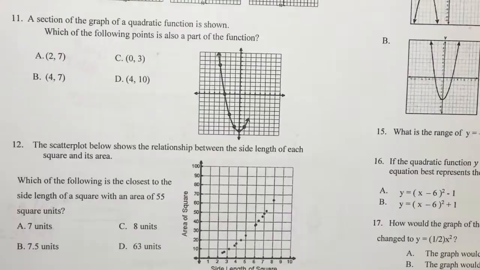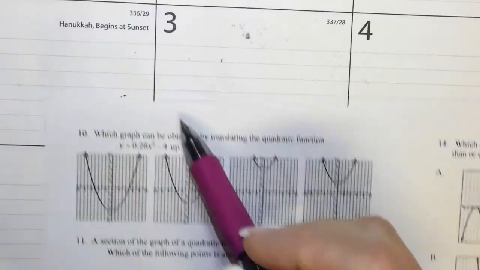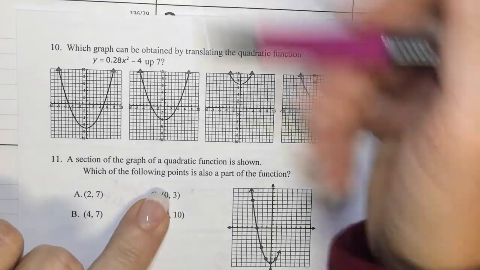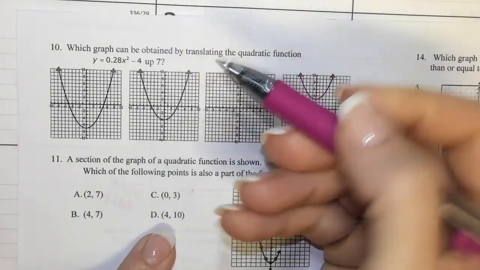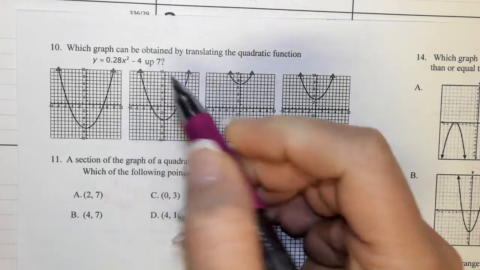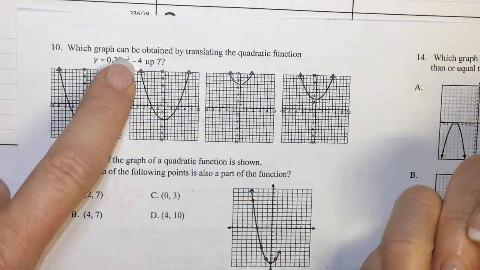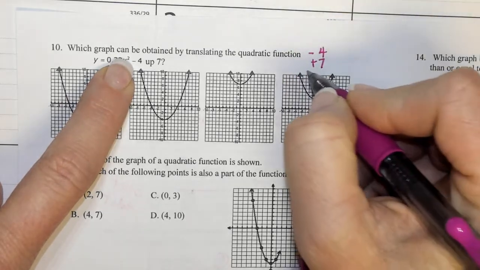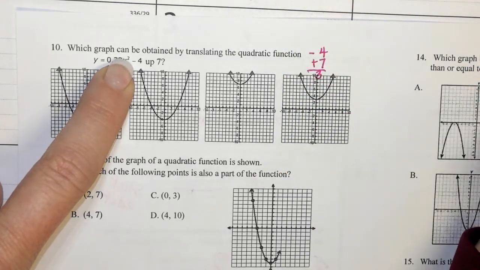All right, on the back side. Number 10. Which graph can be obtained by translating the quadratic function y equals 0.28x squared minus 4 up 7? So again, they're talking about a vertical shift, which has to do with our k value. So since it's saying up 7, that means I'm going to take the k value currently in the equation, this -4, and I'm going to add 7 to it. So that gives me a positive 3.